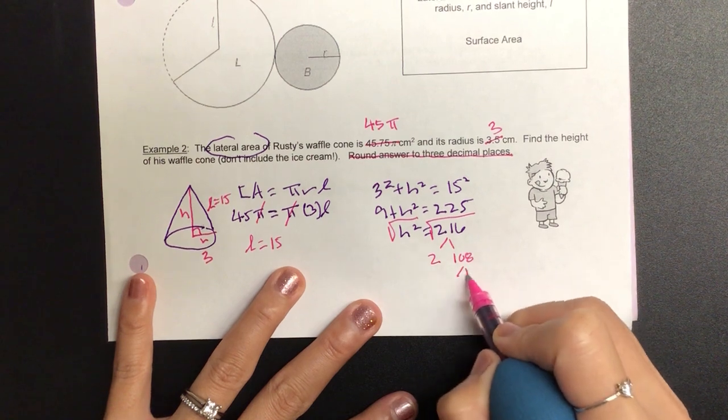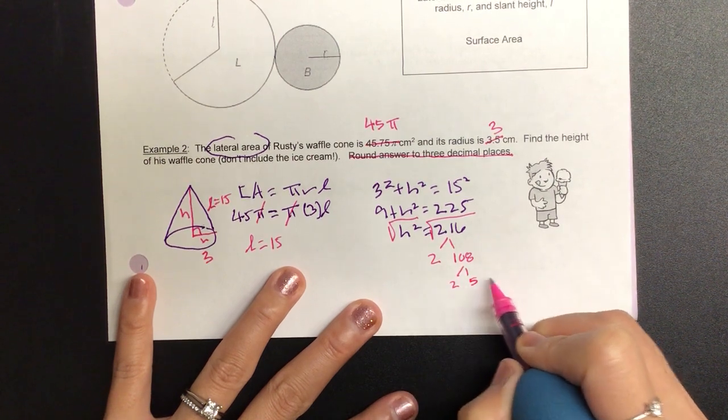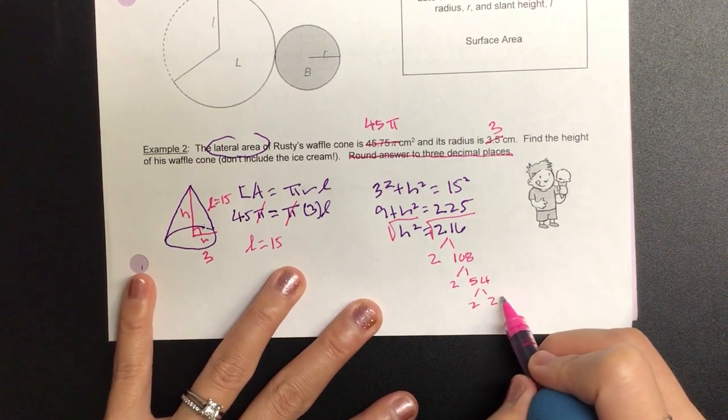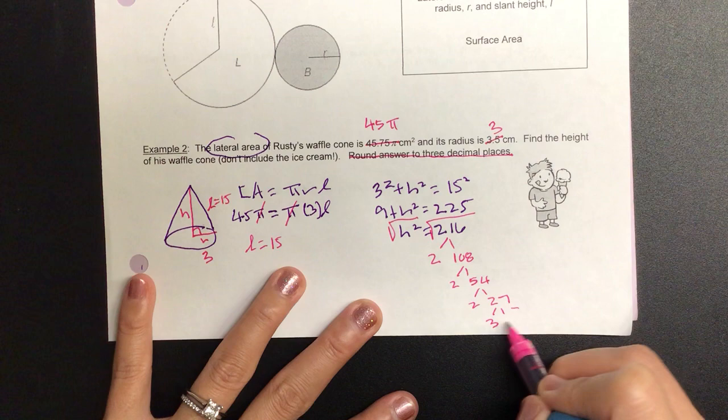108. And then 2 times what? 50. And then 2 times again? And when I see 27, I'm going to do a shortcut. 3, 3, and 3.